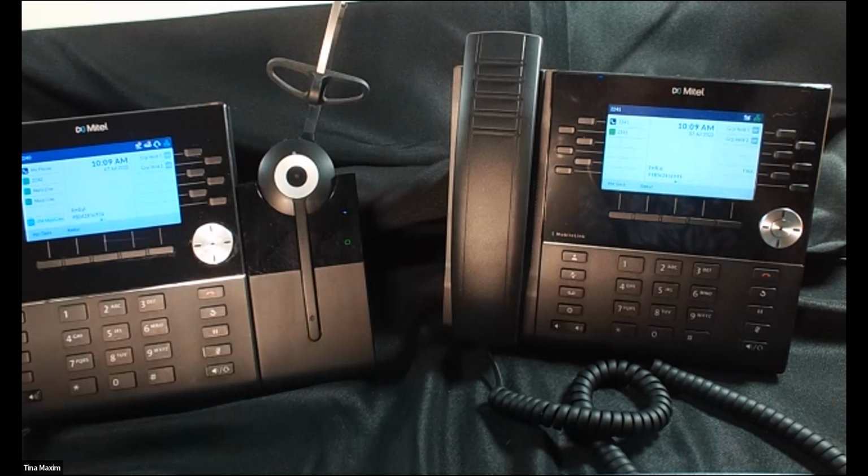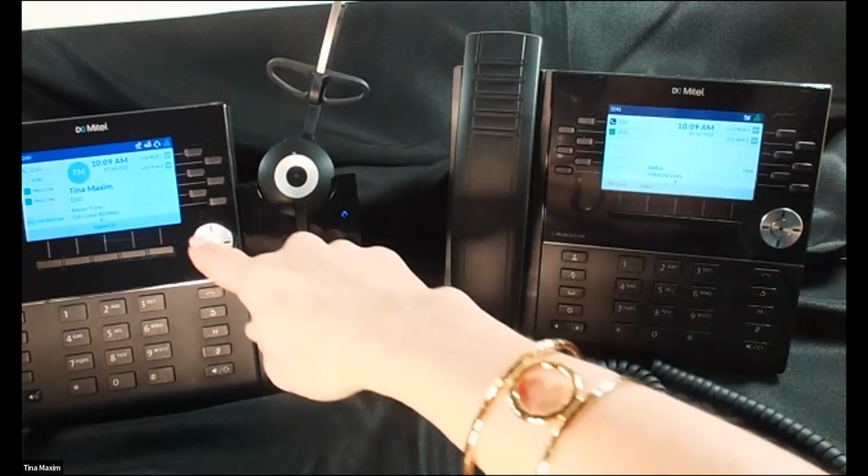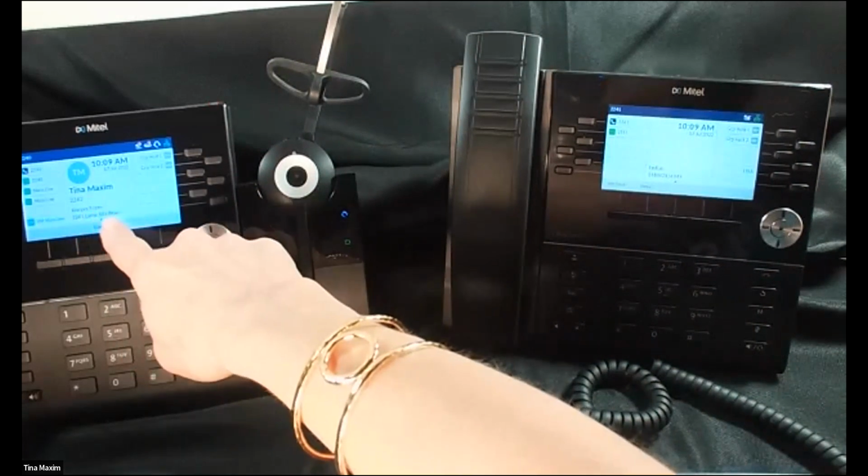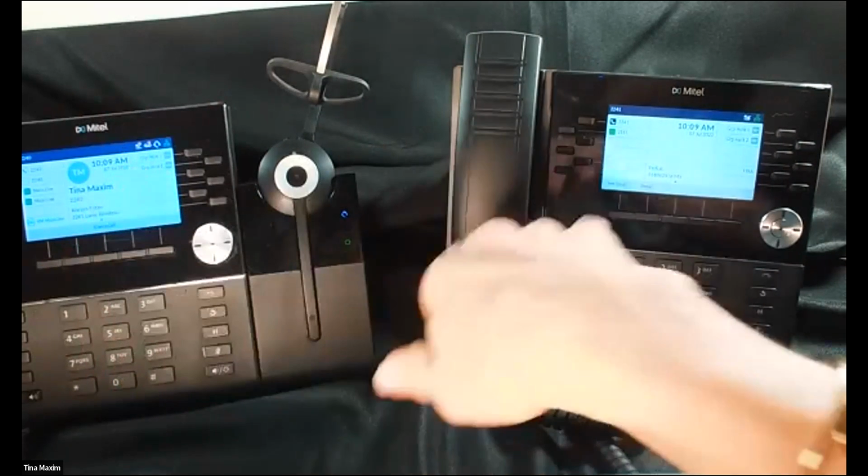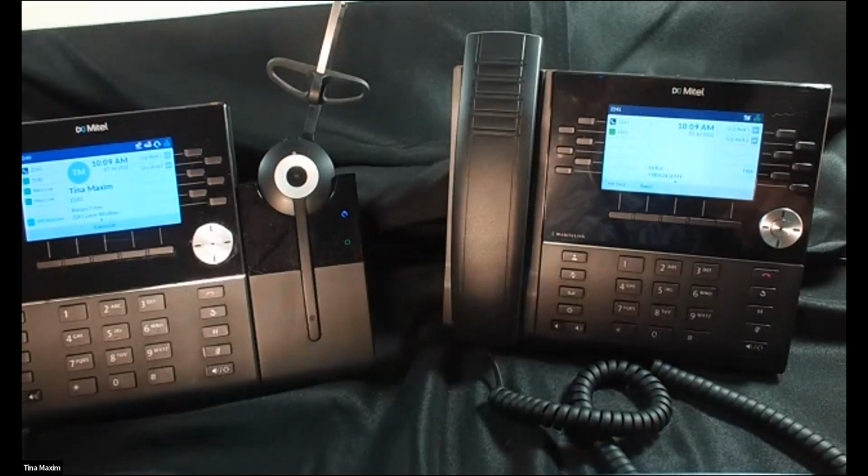So I call over here to 2241. See, it's ringing over here, and it's telling the person, it says always from 2241. So I know this is a call that's been forwarded, but I can answer it from here.